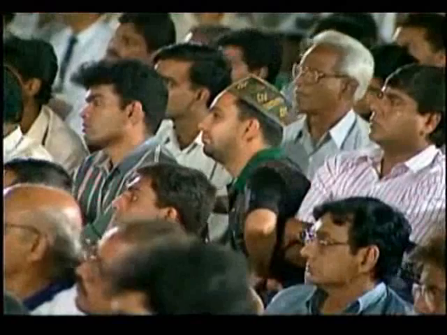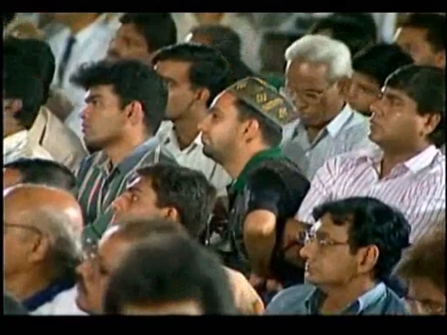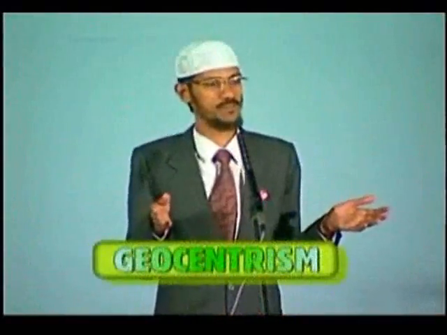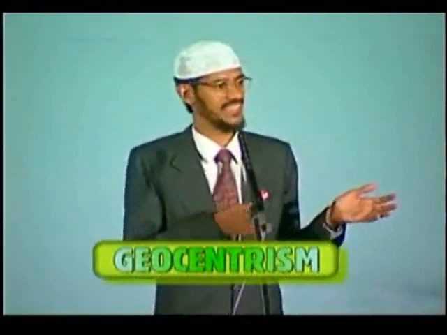Previously, the Europeans thought that the earth stood still in the center of the universe, and all the planets, including the sun, revolved around the earth. It was known as the theory of geocentrism. It was believed by Ptolemy in the 2nd century BC and was believed till as late as the 16th century, until Copernicus said that the earth and the planets revolve around the sun.